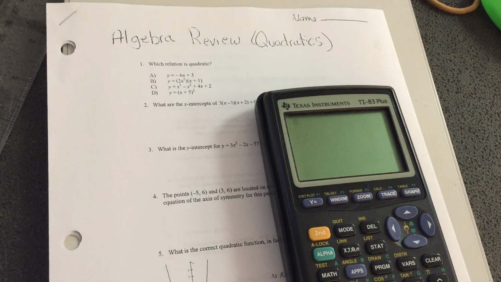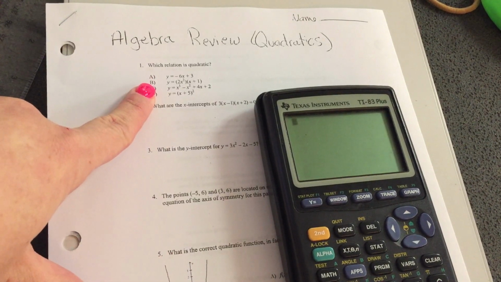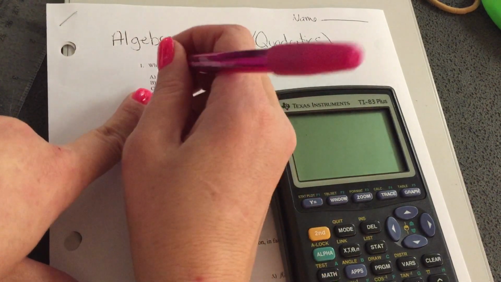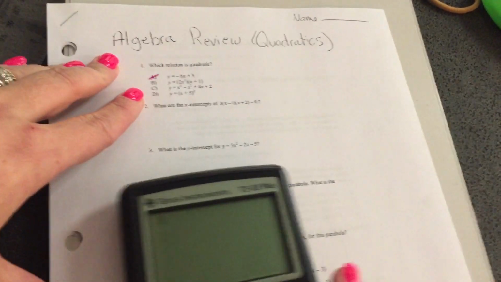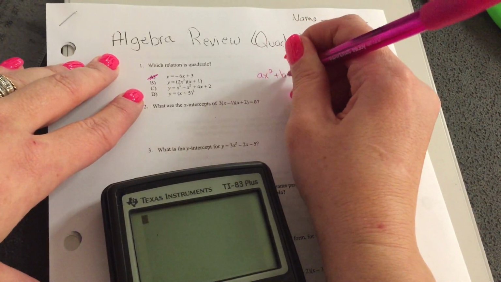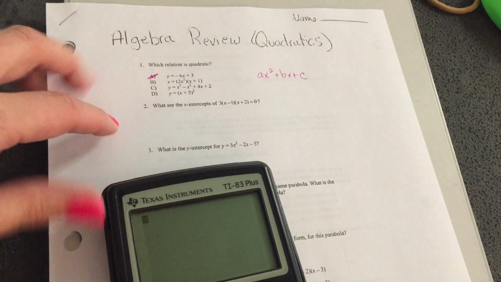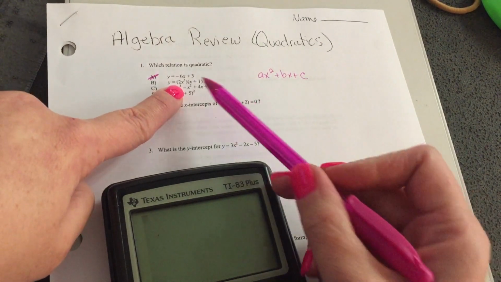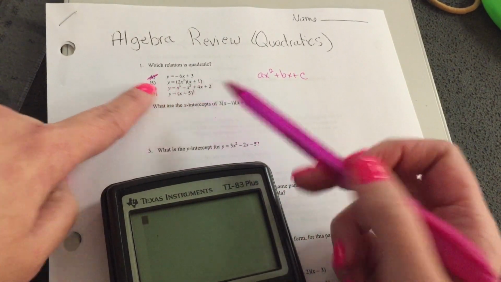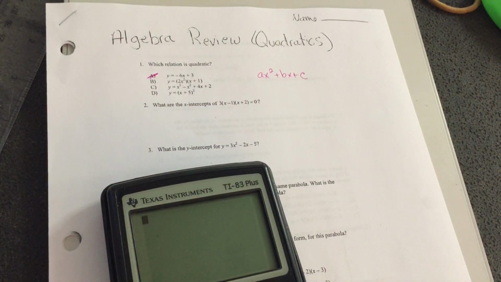Algebra review on quadratics. Which relation is a quadratic? Well, we know right here that we can mark A off because a quadratic always has an x squared in it. Okay? Because the standard form of a quadratic is ax squared plus bx plus c. Now this one, it has an x squared, it has an x, and then it has this plus 1. So I'm going to leave that because I'm not 100% sure right now.